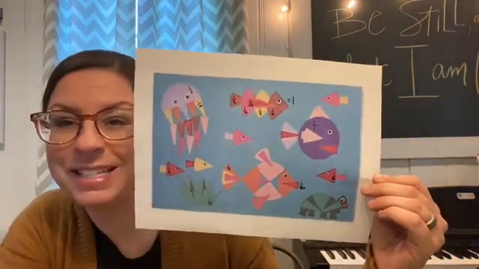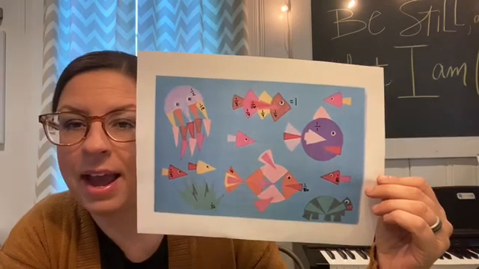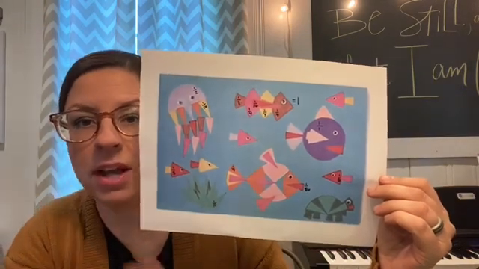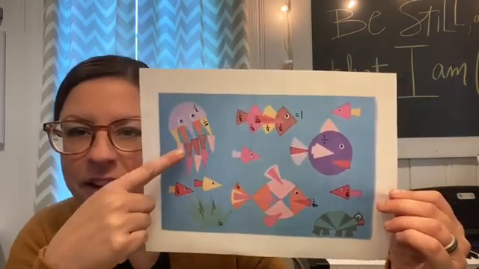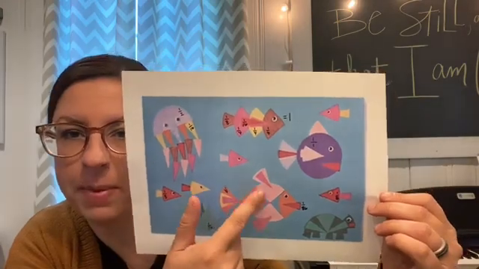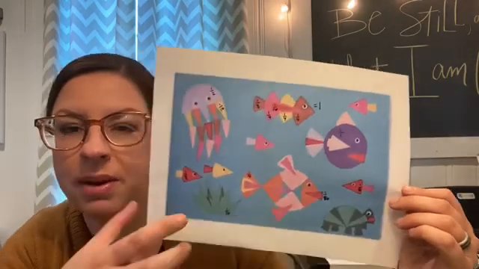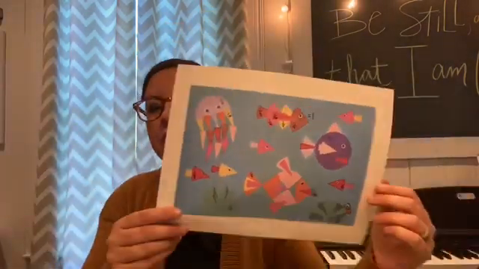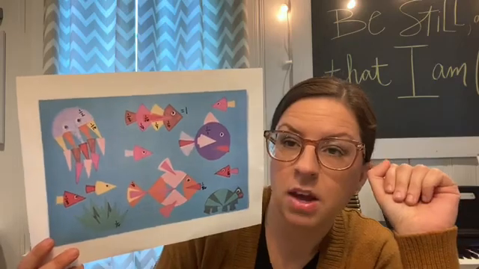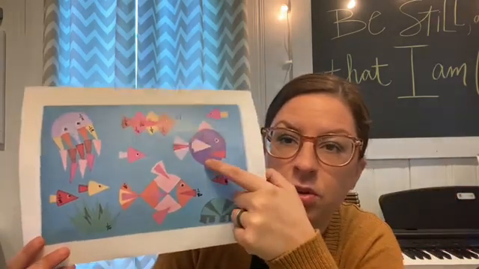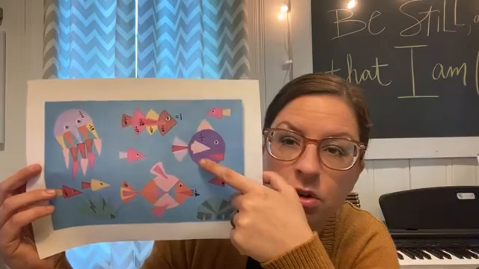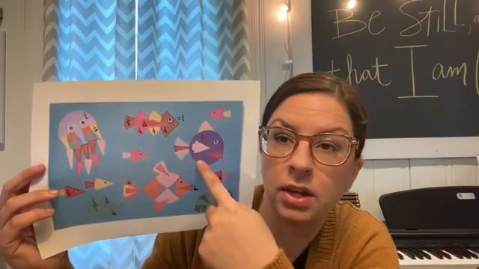Okay, so this is an underwater scene and it has a few different animals on it. We have what looks like an octopus or a squid right here. We have some little fish. We have a big fish, a different kind of fish, a different kind of fish, a turtle. We have some grass, okay? So all of these were made using the same size circle, okay? Now, this is the size circle that was used because this circle right here is one whole, okay?